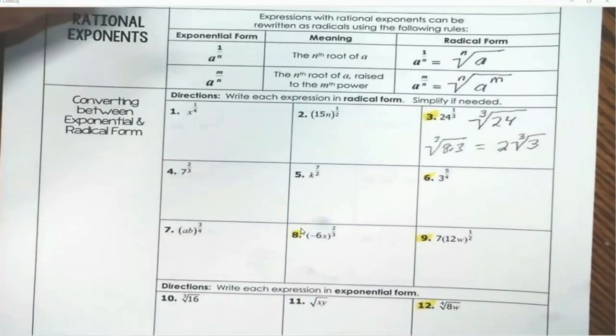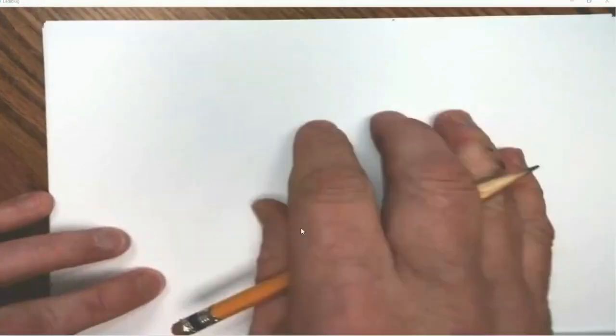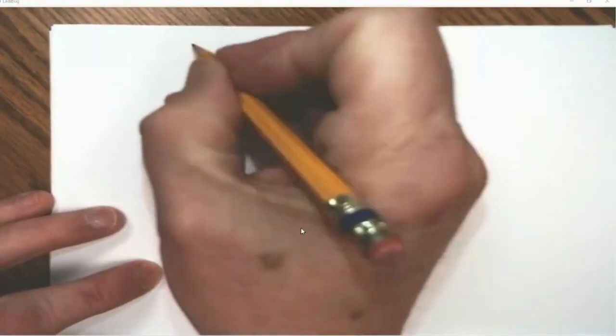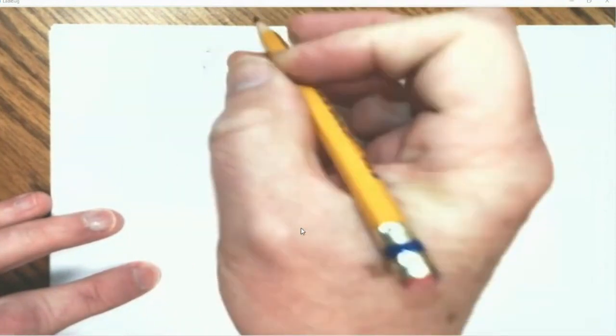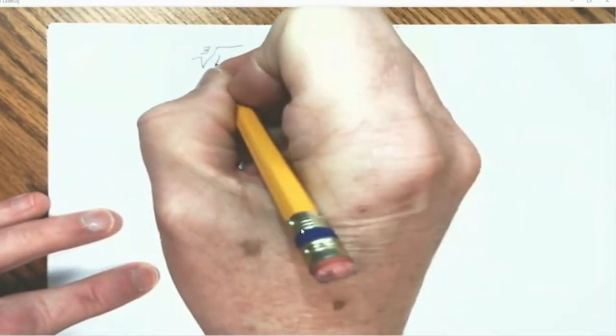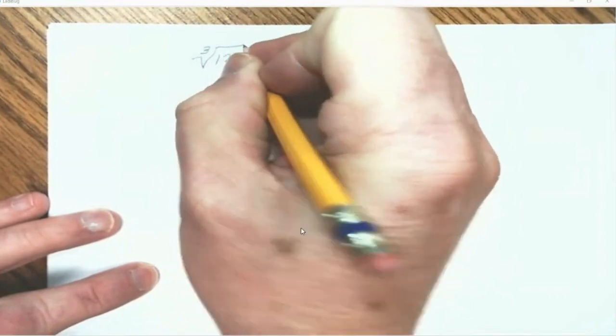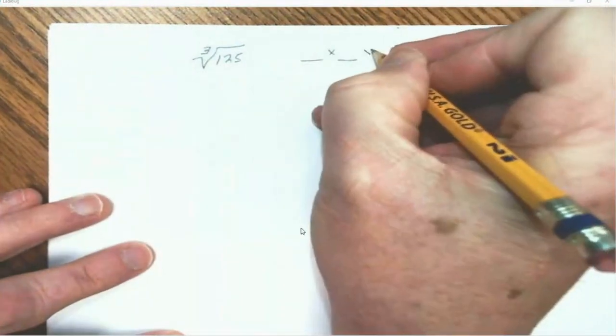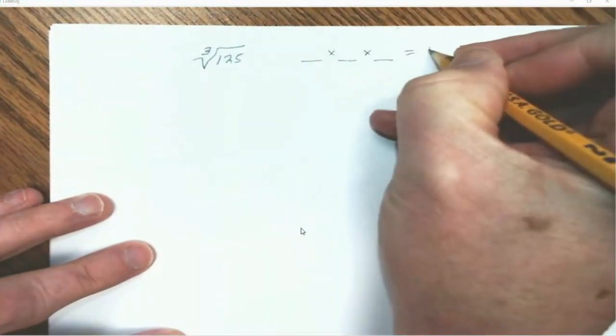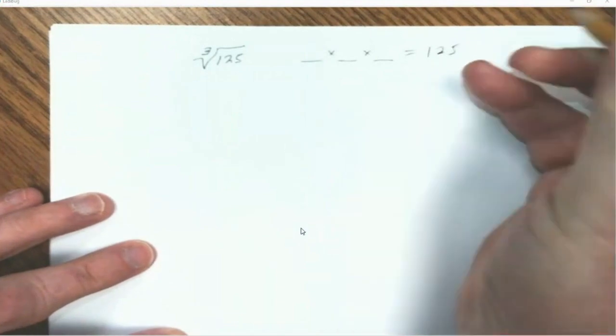Now, just so everyone remembers what a cubed root is, because some of you struggled with that on last week's assignment. If I want the cubed root of something, like let's choose 125, that means what number can I multiply by itself three times to equal 125? Because that would be the cube root.